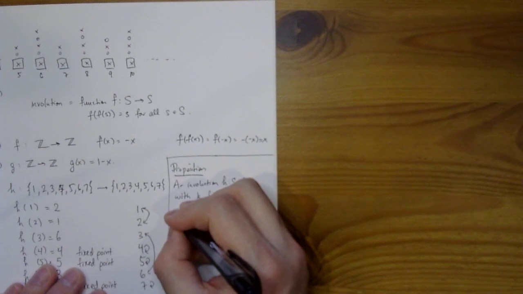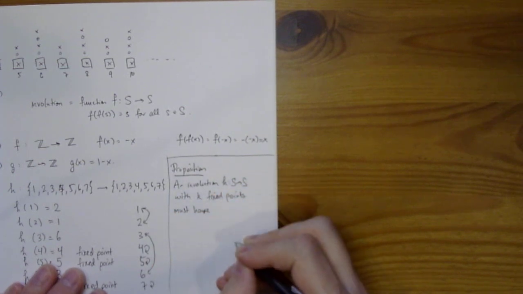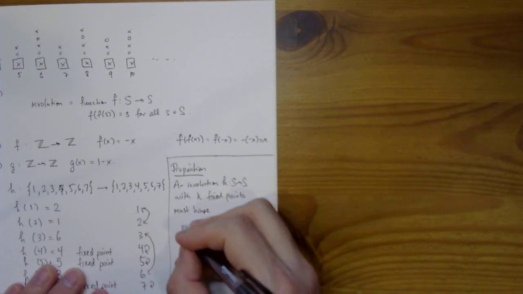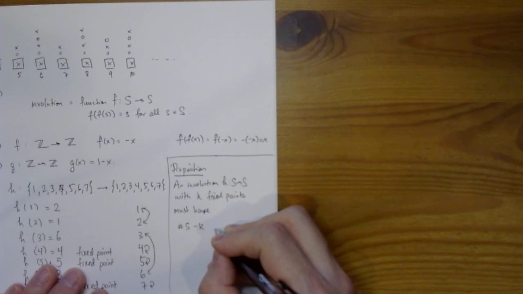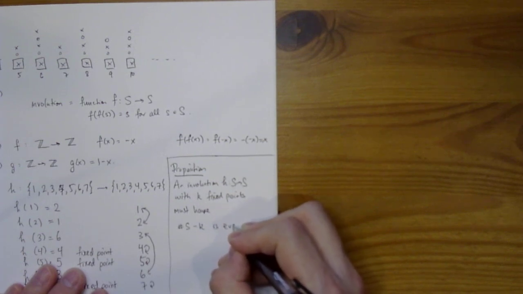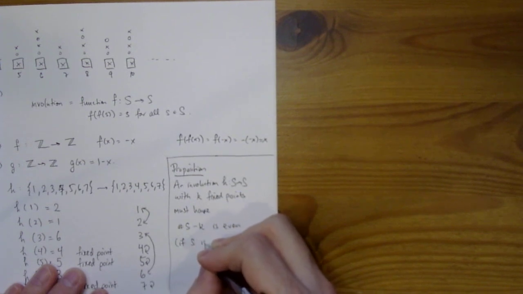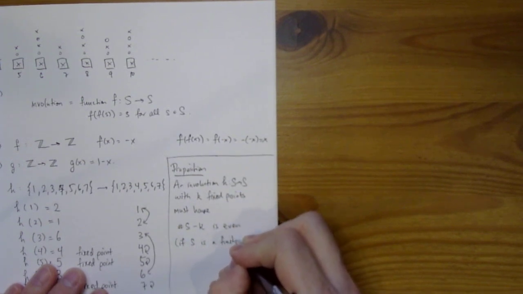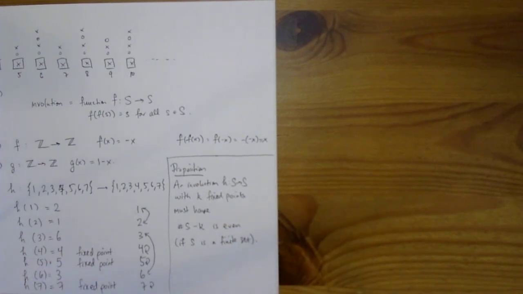Must have that the number of elements of S minus K is even. And this is if S is a finite set. So what's going on here? Well, let's look at the example, right?